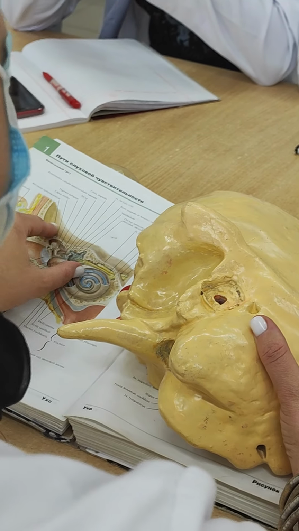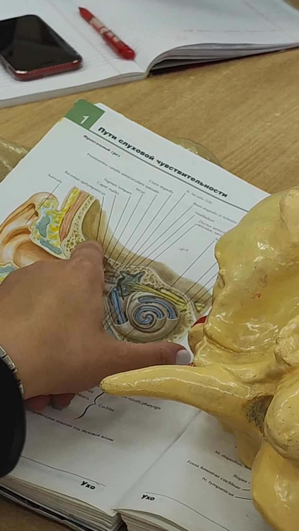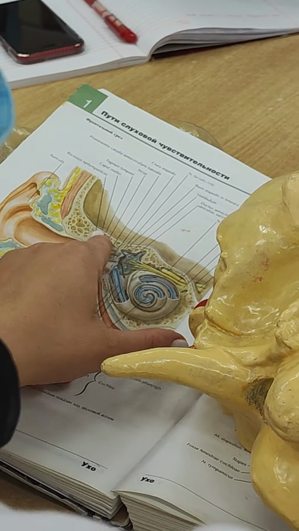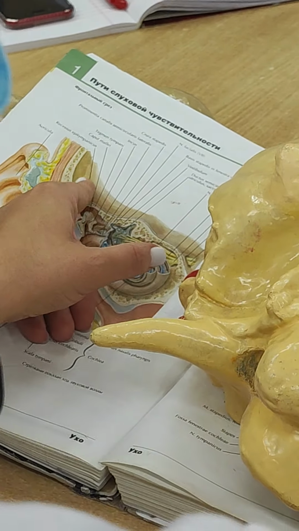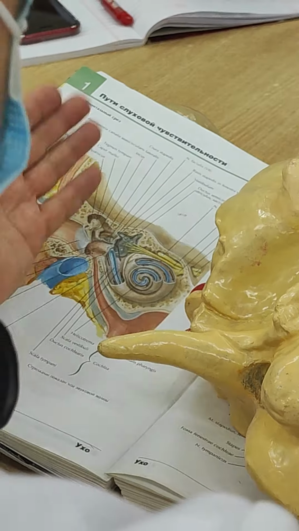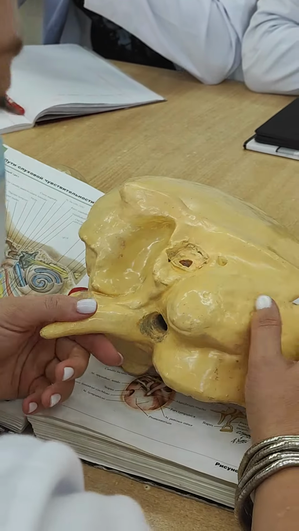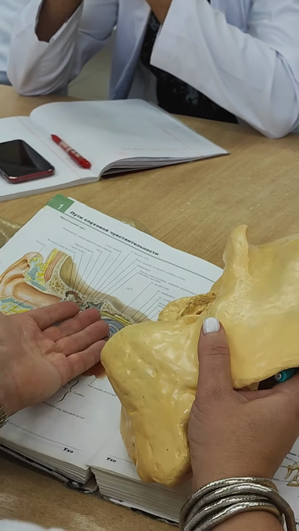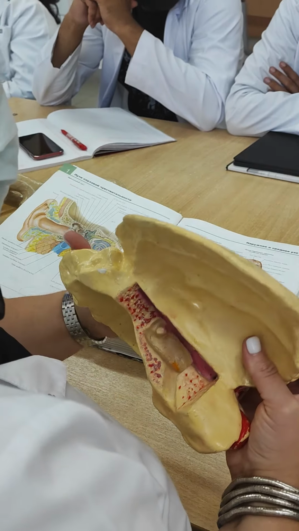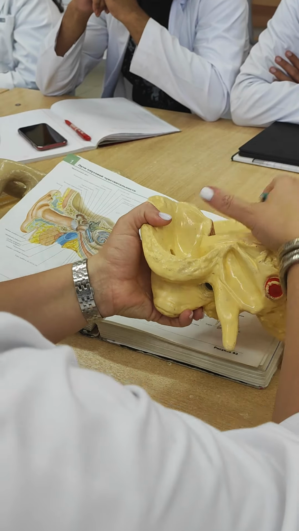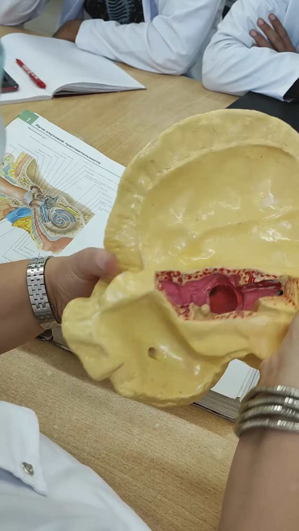Superiorly is located the middle cranial fossa. In the bone of that fossa we have small fissures, fenestrae, and inflammation from the meatus can cause inflammation of the meninges of the brain which cover the cranial fossa. That's it. Anteriorly temporomandibular joint, posteriorly mastoid, superiorly cranial fossa, inferiorly parotid gland.